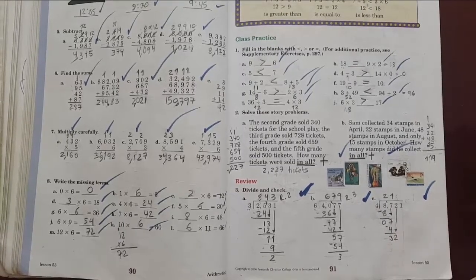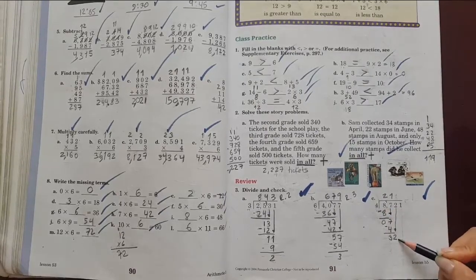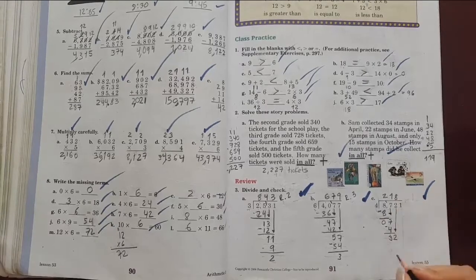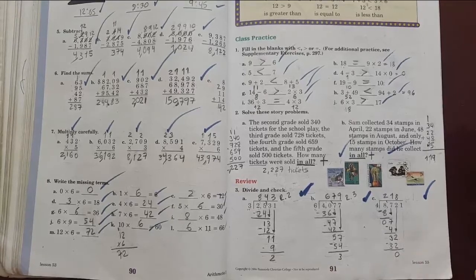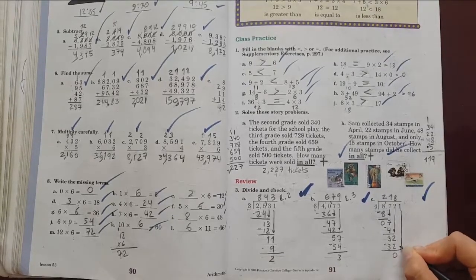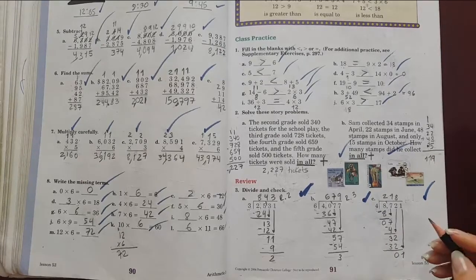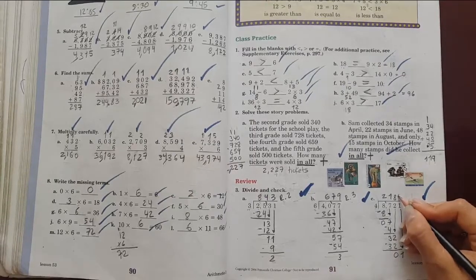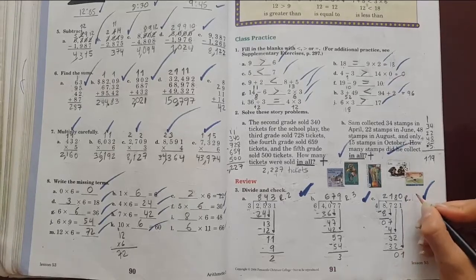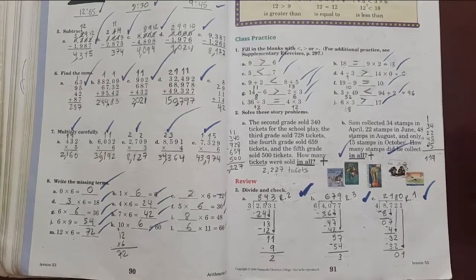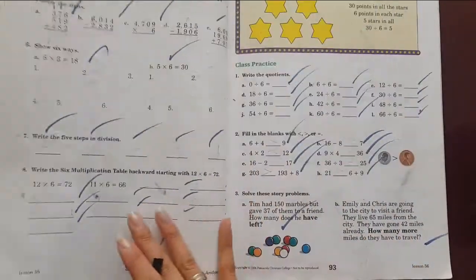What happened next? Bring down. How many times may I find 4 in 32? How many times? Yes, 8. 8 multiplied by 4, 32. 32 minus 32, 0. And what happened next? Bring down. Number 1. May I find 4 in 1? No. So I will write down here a 0. Yes. And we have this remainder. The remainder will be 1. Easy or difficult?